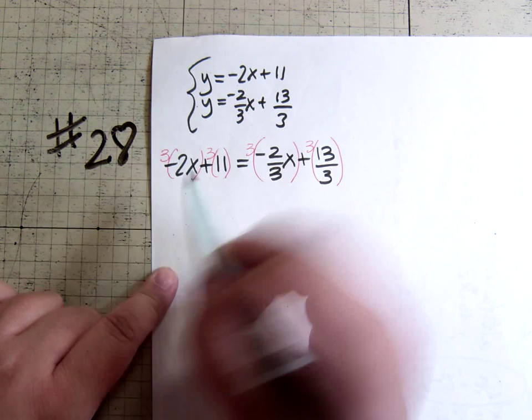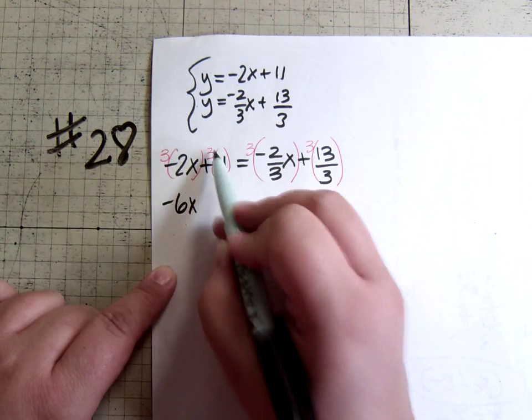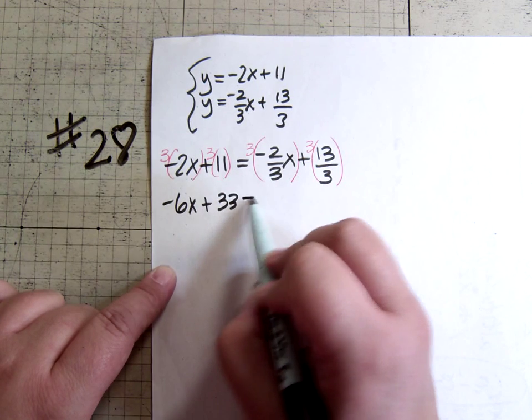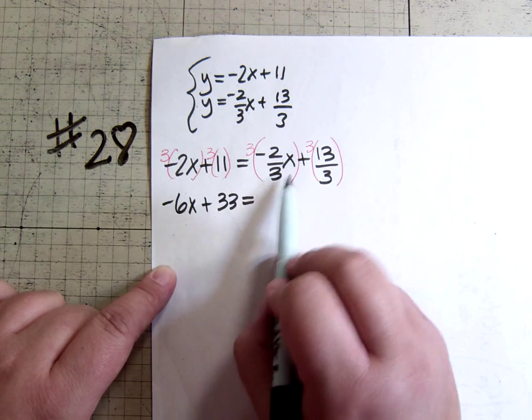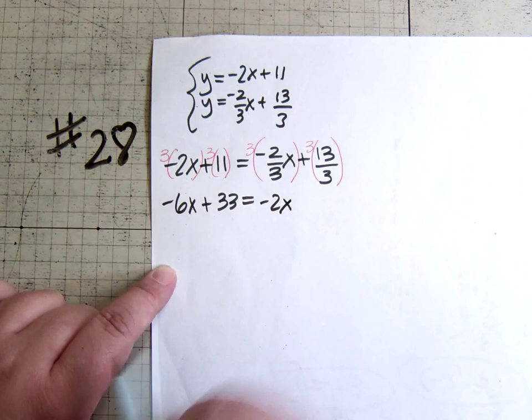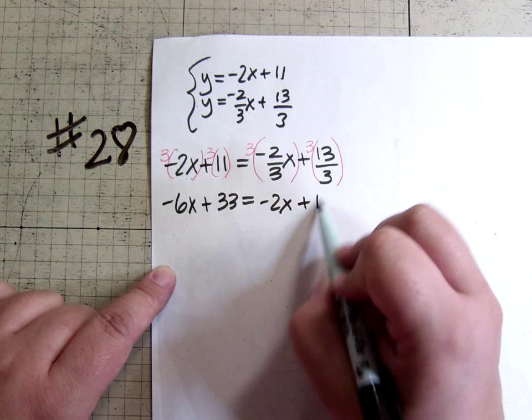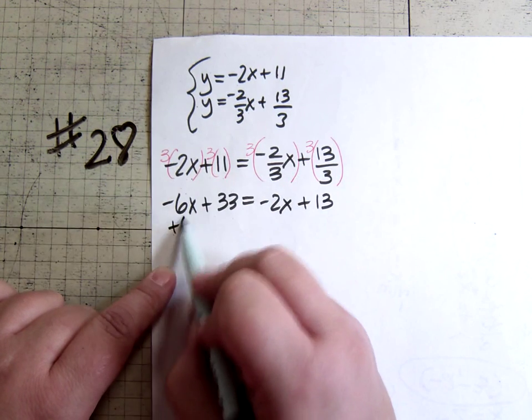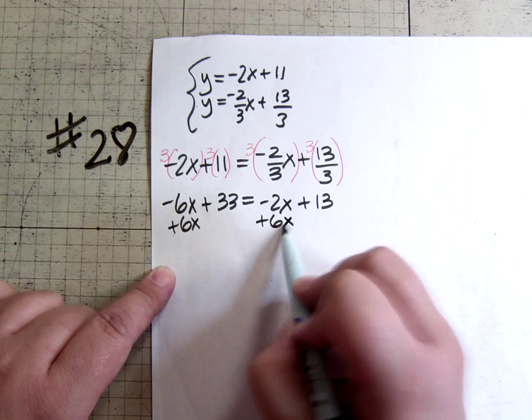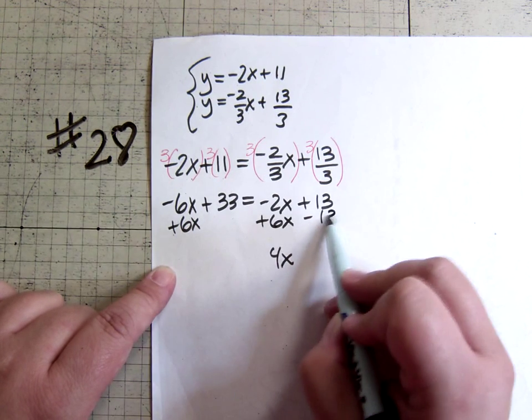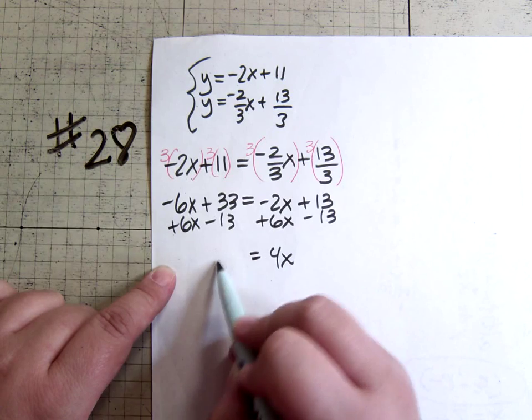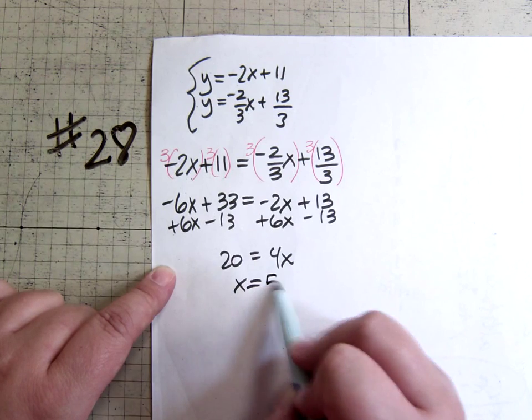3 times negative 2x is negative 6x. 3 times 11 is 33. 3 times negative 2/3 x is just negative 2x. 3 times 13/3 is 13. So now I have no fractions. So this is 4x equals 20. X equals 5.